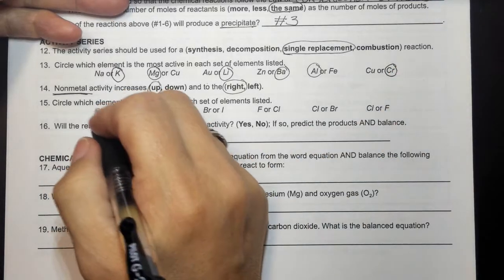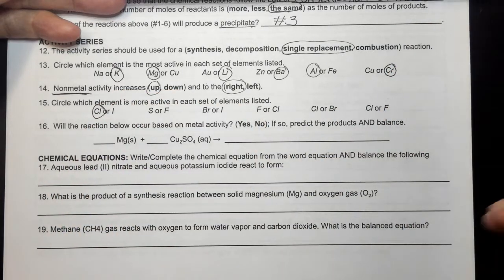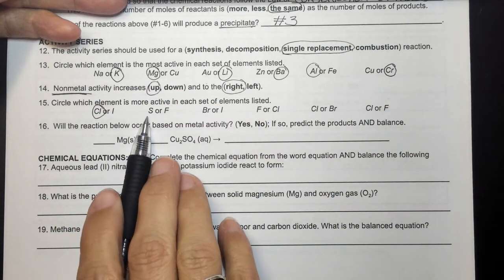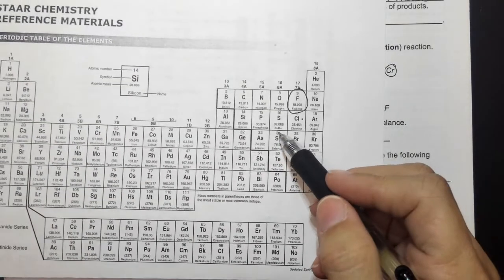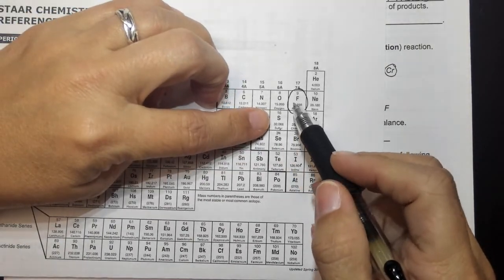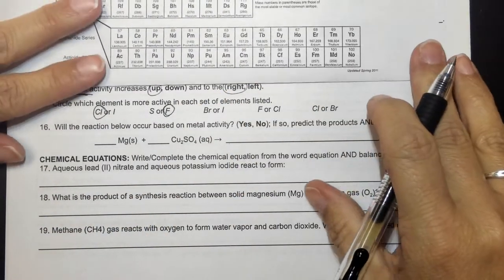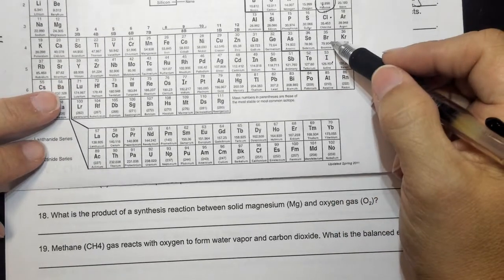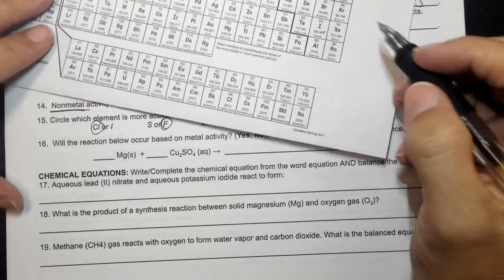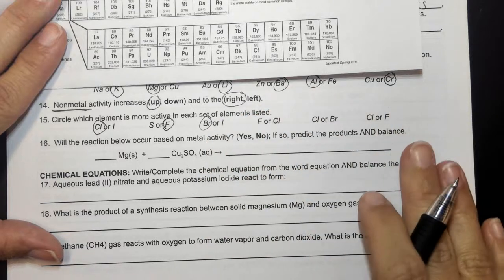Chlorine is the winner. Sulfur versus fluorine. Here is sulfur. We already identified fluorine as the most active, so fluorine will always be our winner if we're looking at non-metal activity. Bromine is above iodine, so bromine is our winner.